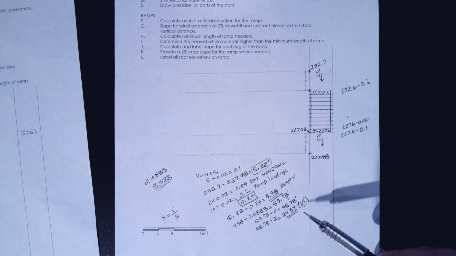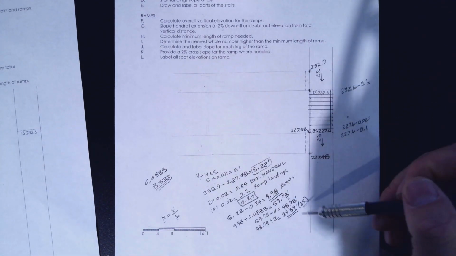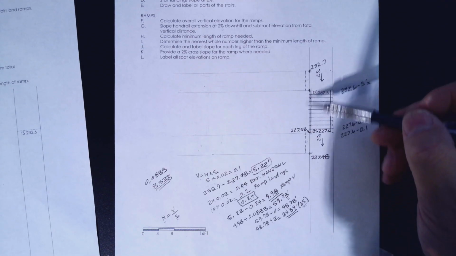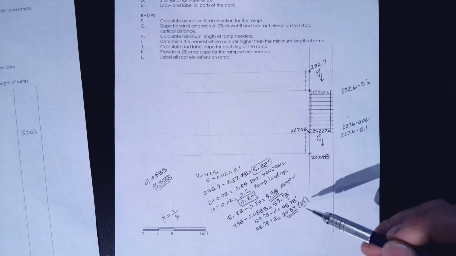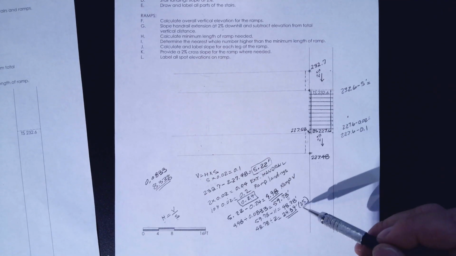You could do 24.39, but it's easier. Do you want to tell the contractor to go 24.39, or do you just want to use 25 feet? What's easier to measure? 25 feet, and that also will make your slope slightly lower than 8.33.